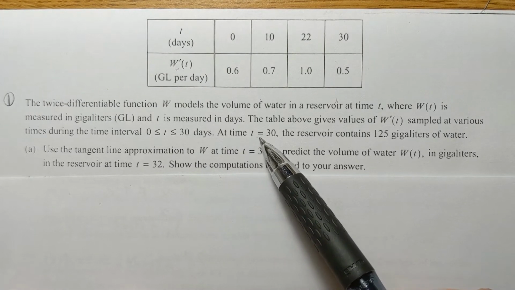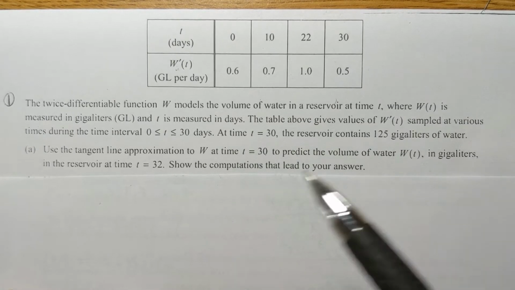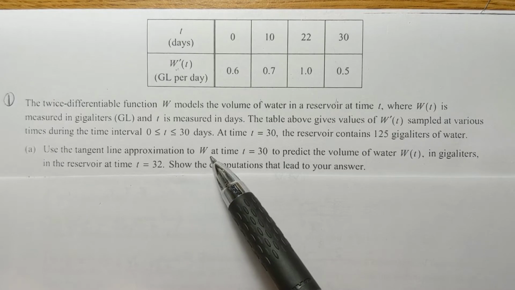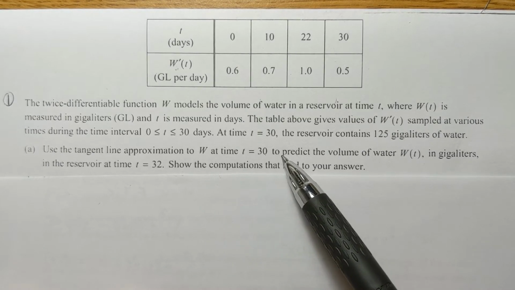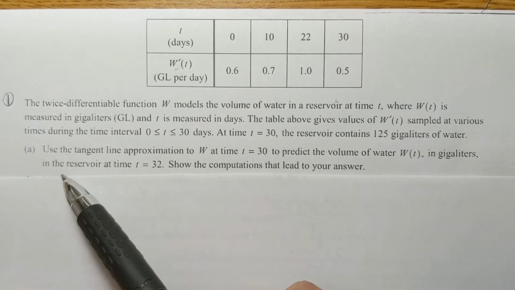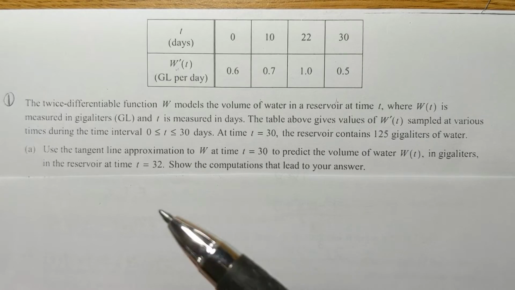At time t equals 30, the reservoir contains 125 gigaliters of water. Use the tangent line approximation to W at time t equals 30 to predict the volume of water W(t) in gigaliters in the reservoir at time t equals 32. Show the computation that leads to your answer.